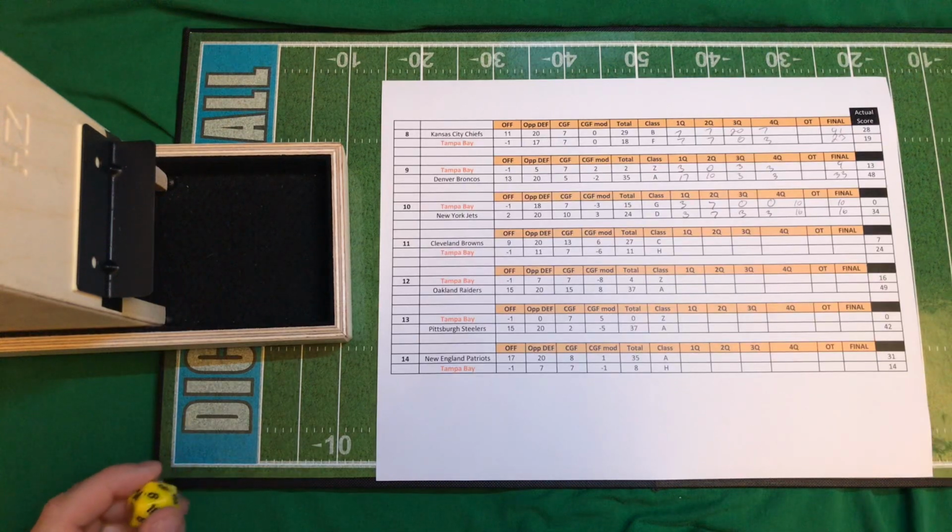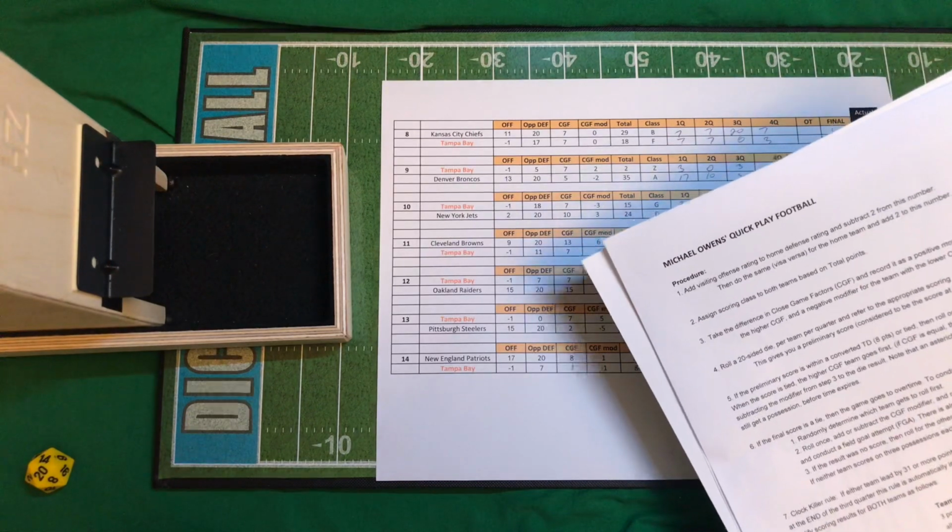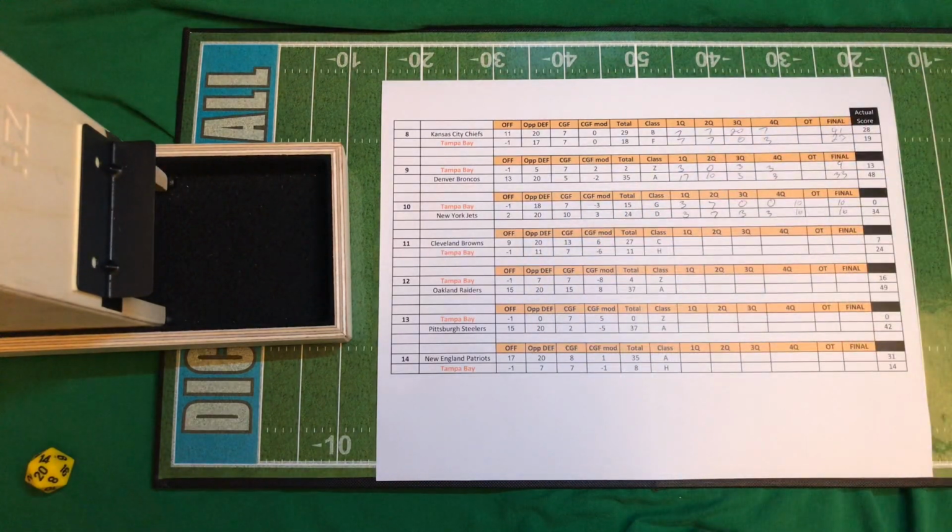All right, down to our last few games of the season here. Let me just show you what we're playing here. Just one more time. So we are playing Mike Owens Quick Play Football. We're playing the 1976 Tampa Bay Buccaneers. I'm playing through an entire season, and there's been some surprises. I'm not going to give them away.